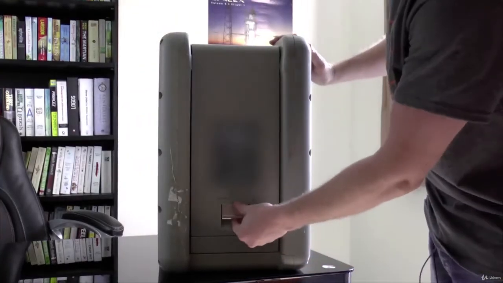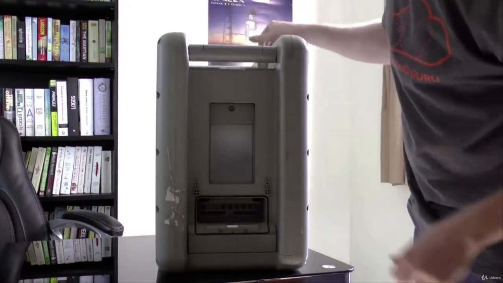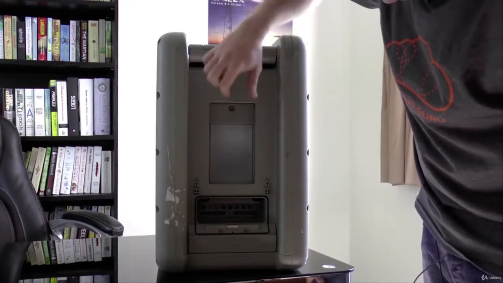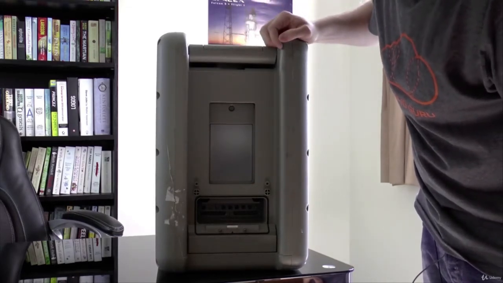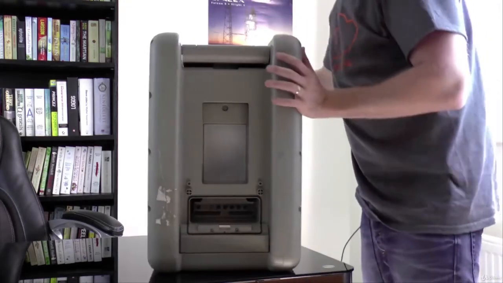All we do is push in this little button here, push this up, and that opens up the top of the case. Then you can see in here, this is our Kindle that we're going to use in order to access our Snowball. Next thing we need to do is just turn it around.